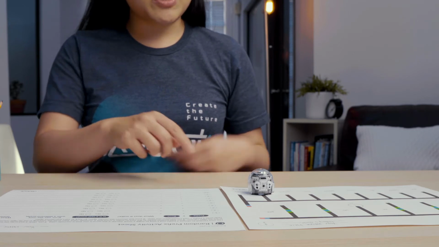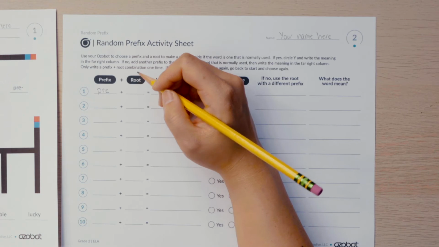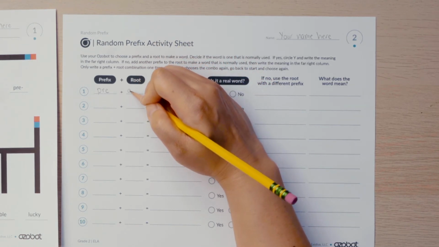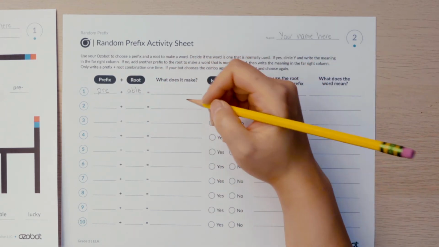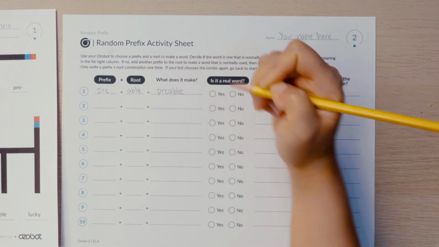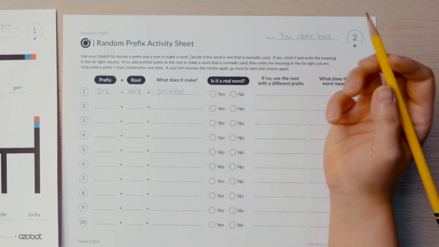My Ozobot chose the root word able. On my prefix activity sheet, I will write pre plus able. When I put these 2 words together, I get the word pre-able. I'll write that on the next line after the equal sign.